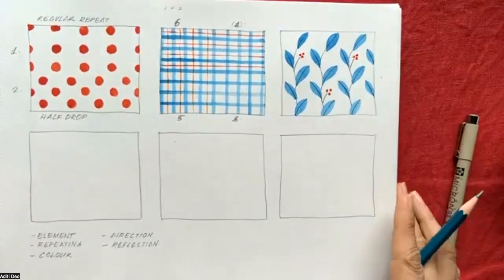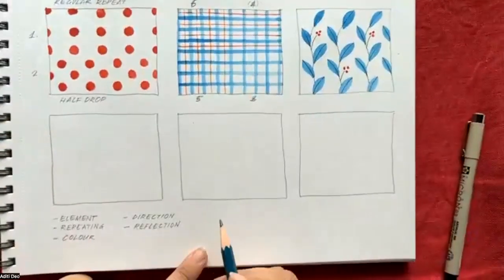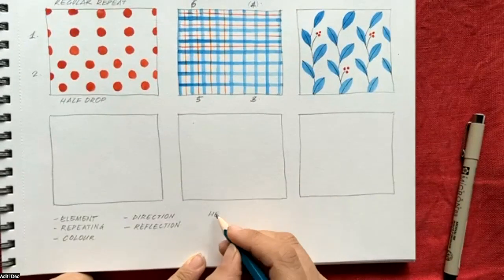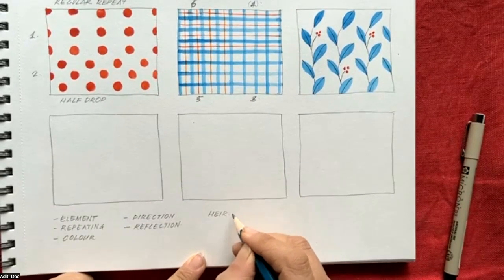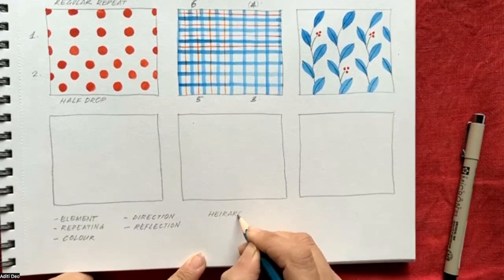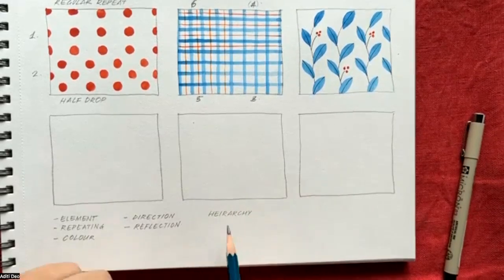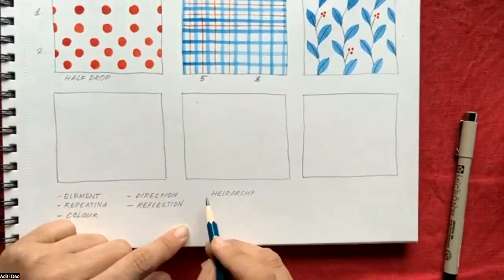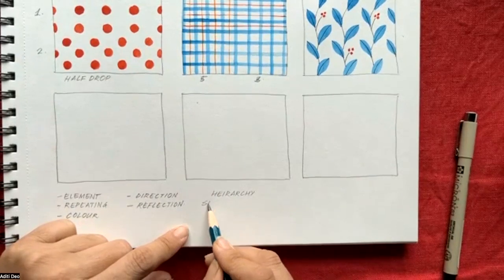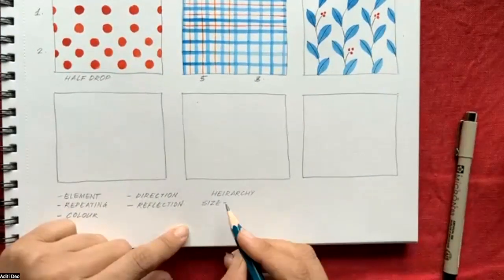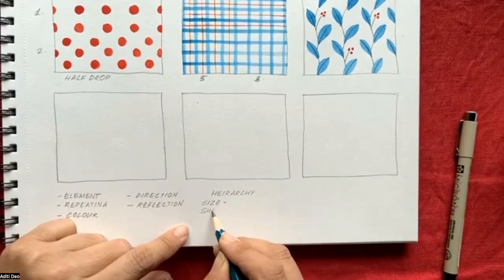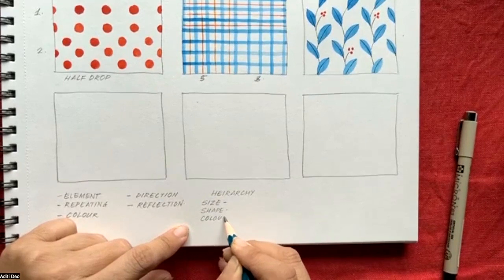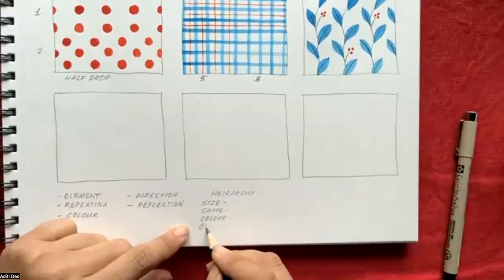So the moment the number of elements increase, there's a certain hierarchy. Oh God, is the spelling right? Hierarchy. No. So hierarchy in all sorts of things. So you have size, sometimes shape, color, quantity.